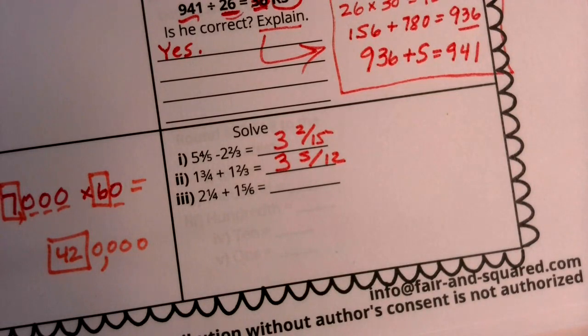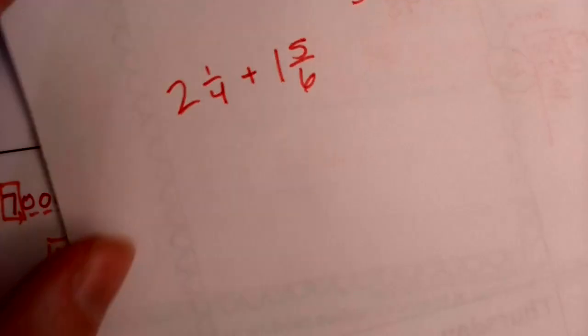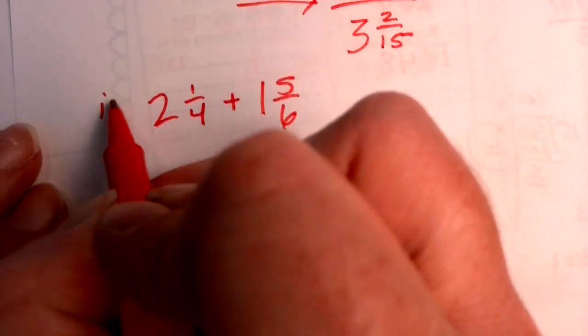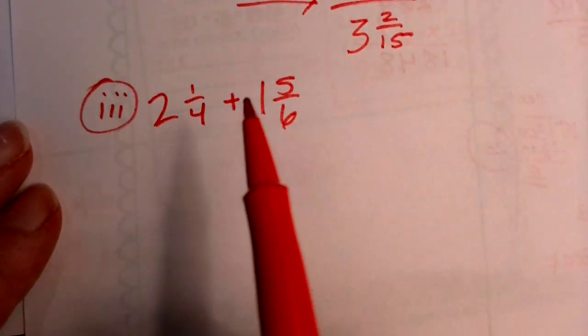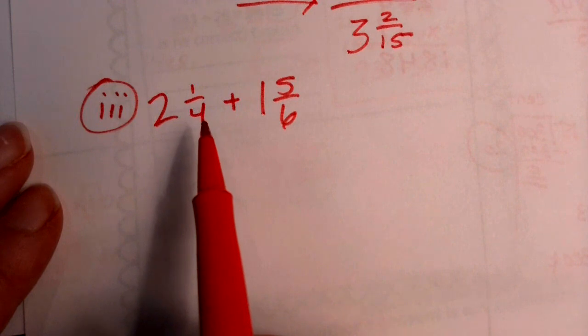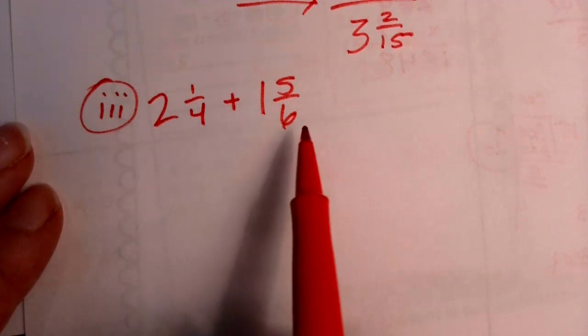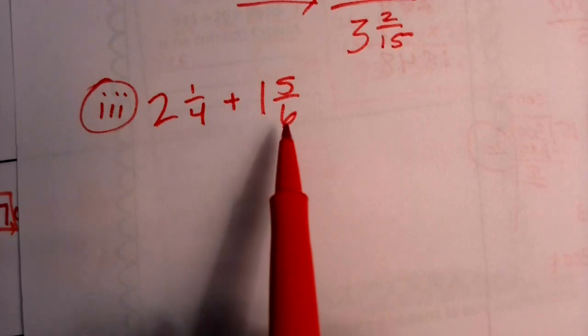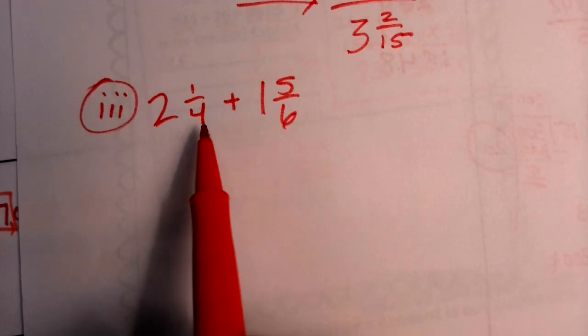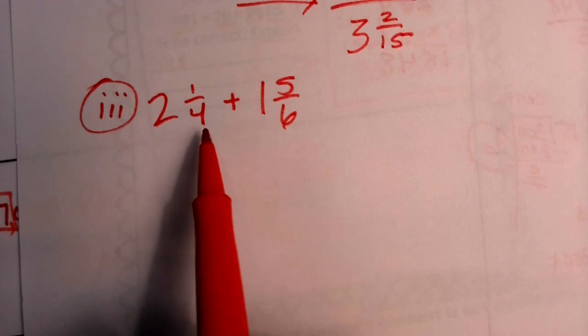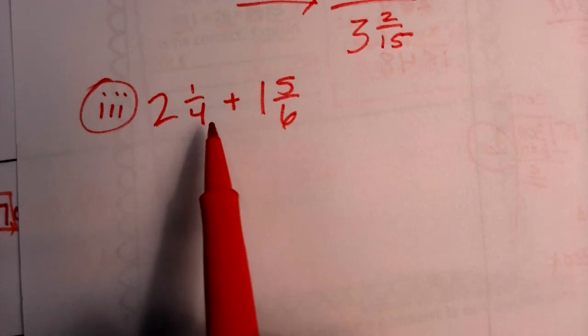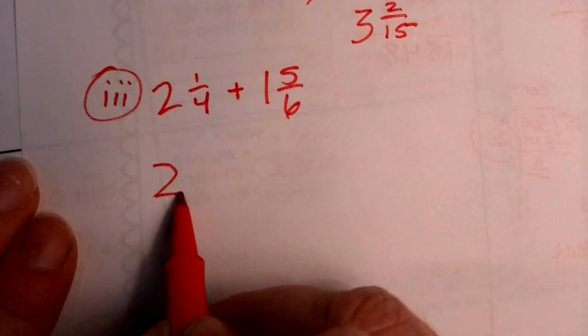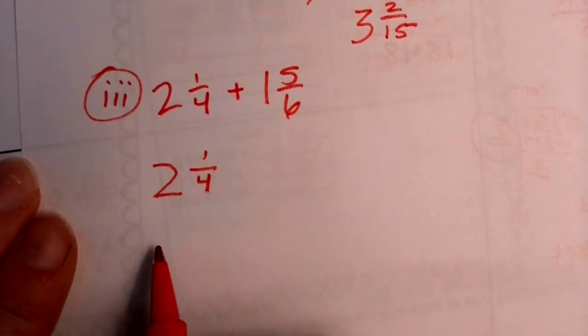We are looking at 2 and 1/4 plus 1 and 5/6. So I've written that down here. This is our question 3. Now, I cannot double the 4 and get to 6, right? So again, I'm thinking about multiples. 6, 12. Already I'm at a multiple of 4 because certainly I can do 4, 8, 12. Both of them have a good low multiple in common.